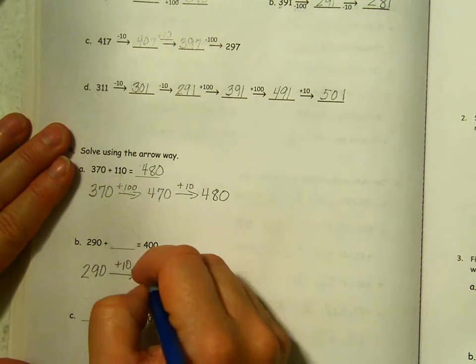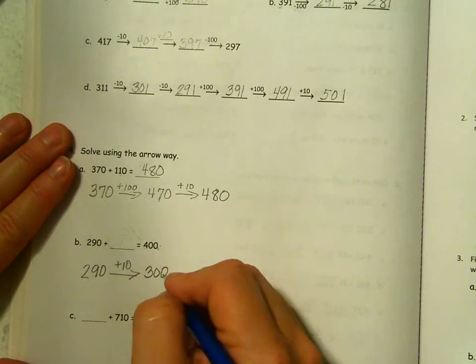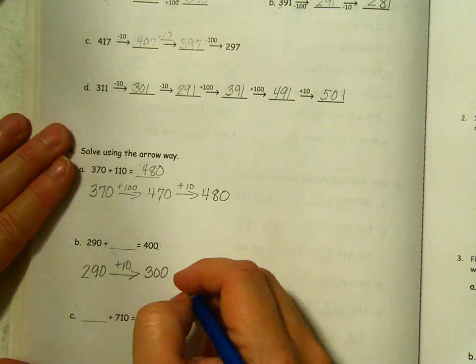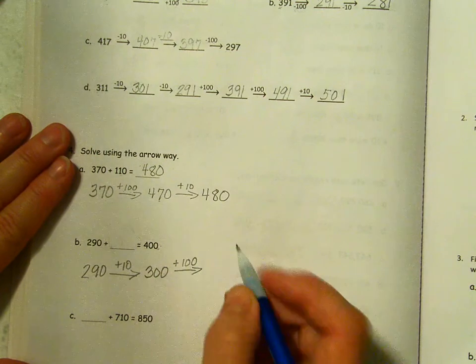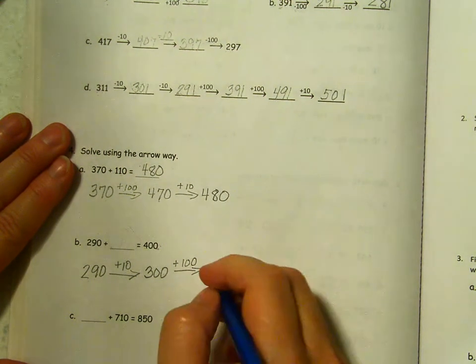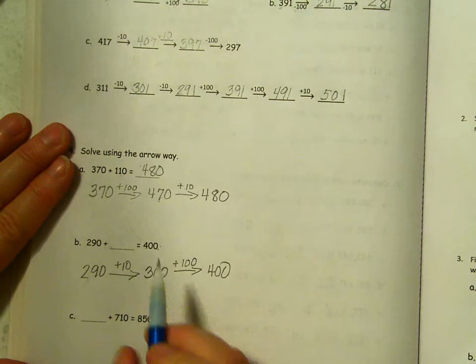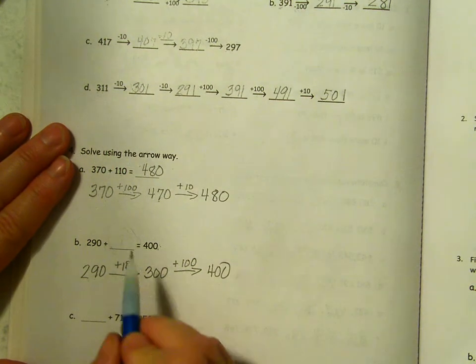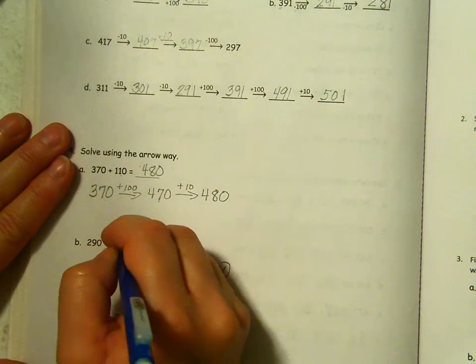I get 300. That's going to be a much easier way to get from 300 to 400. What do I need to add there? That's just one more 100. So I've added 10 and 100 to get from 290 to 400. So these two here are what I have to put in, 110.